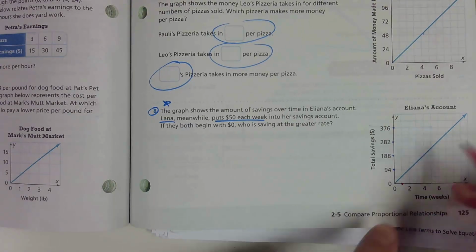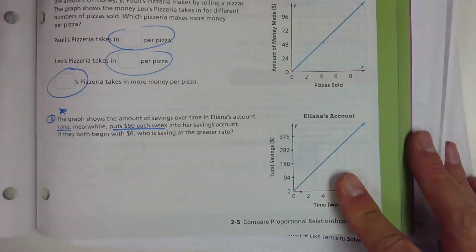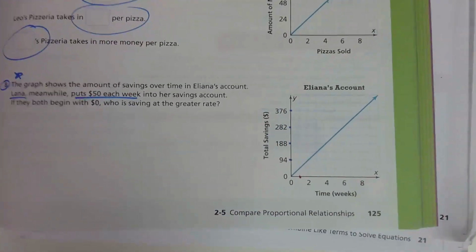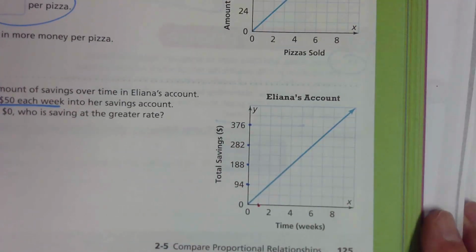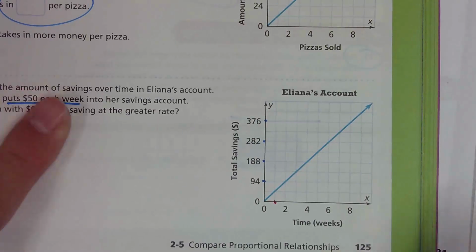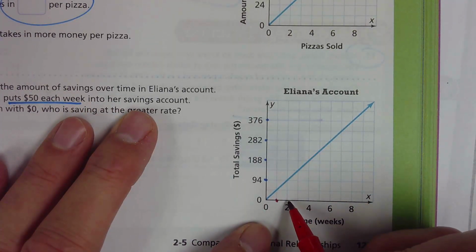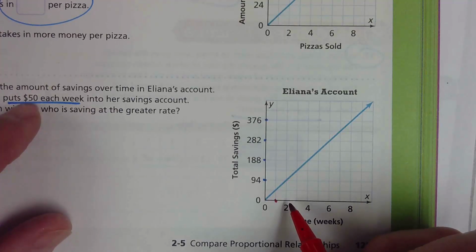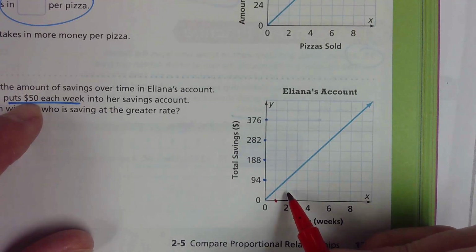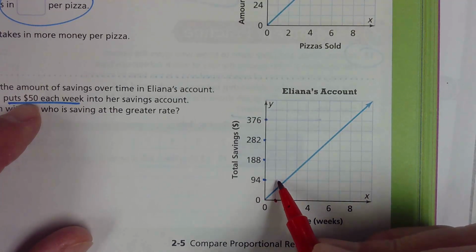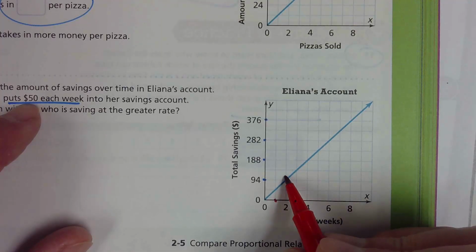So this is 94. Let me zoom in a little bit here. This is 94. At 2 weeks, she's put in what? How much? If she's putting in 50 a week, she's put in 100. And if this line right here is 94, it's going to be just a little bit above that.